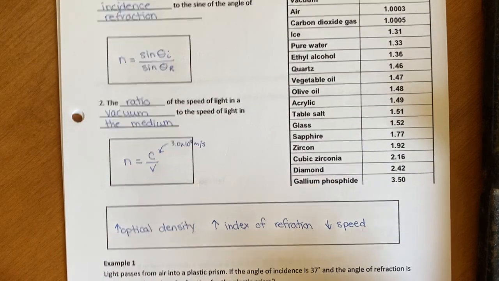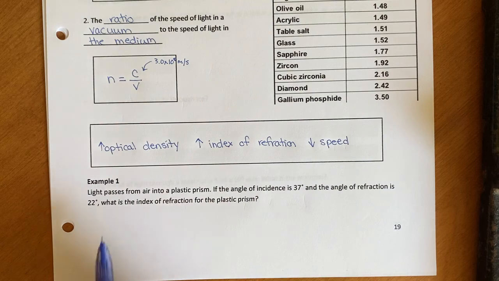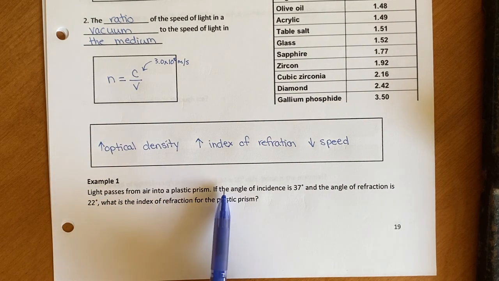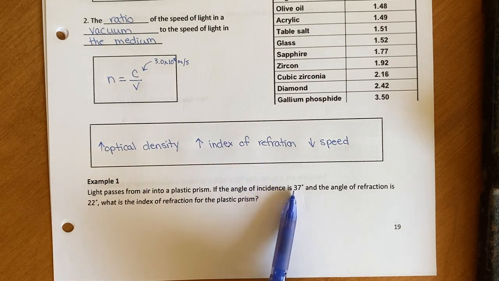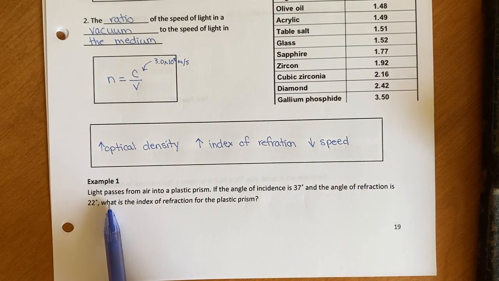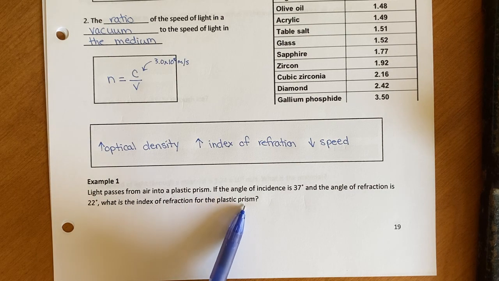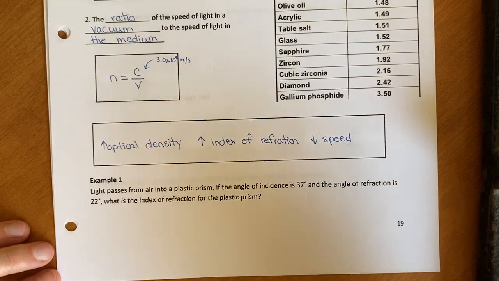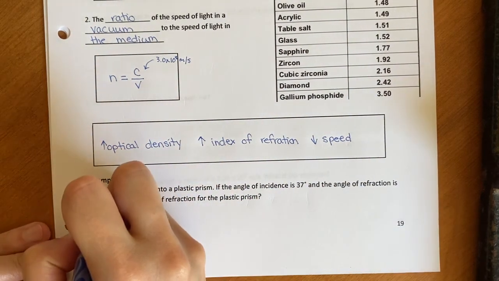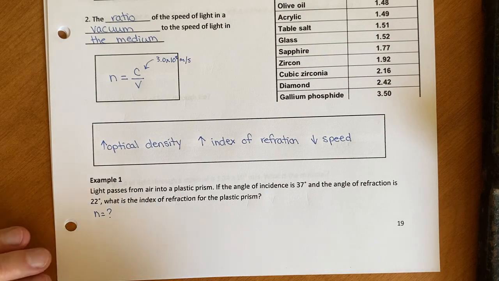Okay, so we've got a few example questions here. So example number 1, light passes from air into a plastic prism. If the angle of incidence is 37 degrees and the angle of refraction is 22 degrees, what is the index of refraction for the plastic prism? So we'll start by writing out everything that we know. N is index of refraction. We don't know what that is. That's what we're looking for.